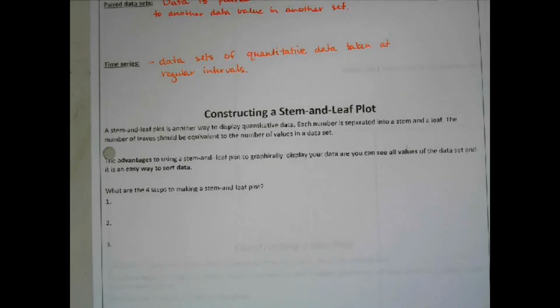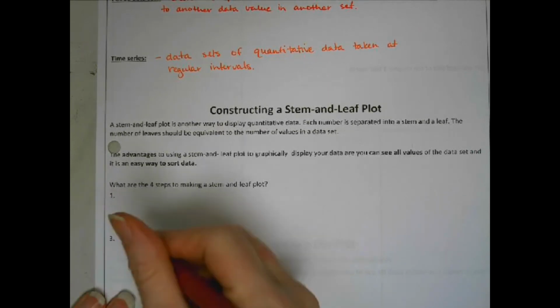Values that you have in your data set. So the advantage of a stem and leaf plot is that it can give you a visual as to where the values fall. If you turn it sideways, it ends up looking kind of like a histogram. So it's a good way to visually display data, but also still have your numbers right in front of you.